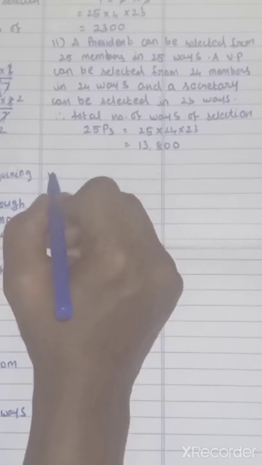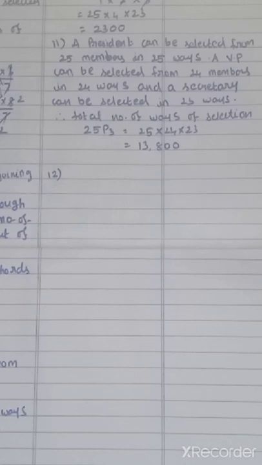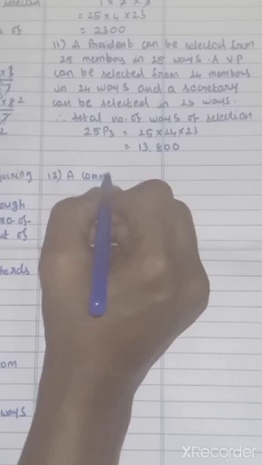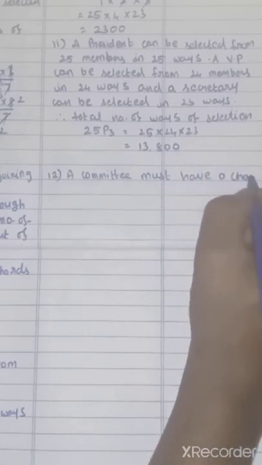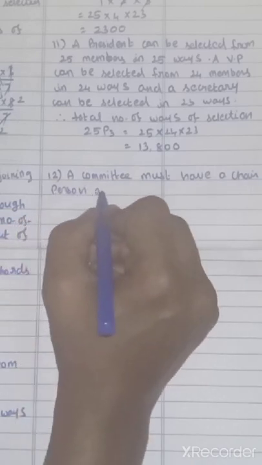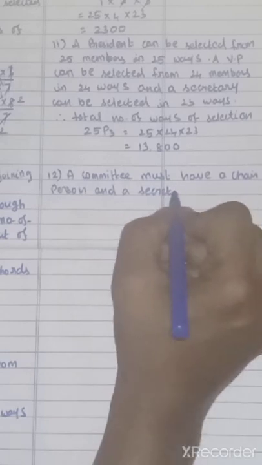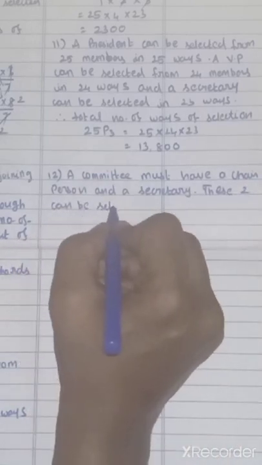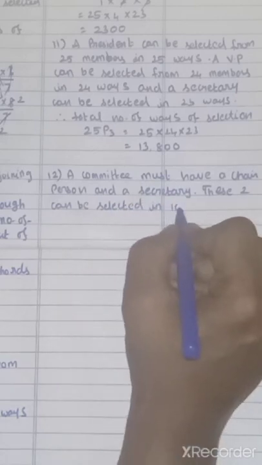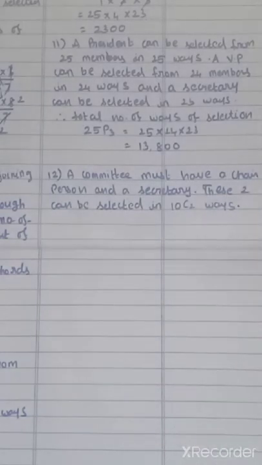Now 12th question: how many ways can a committee of 6 from 10 be chosen along with a chairperson and a secretary? So what is the question? We are going to form a committee of 6 people from 10 people, along with a chairperson and a secretary. So a committee must have two persons: a chairperson and a secretary. These two can be selected in 10C2 ways.